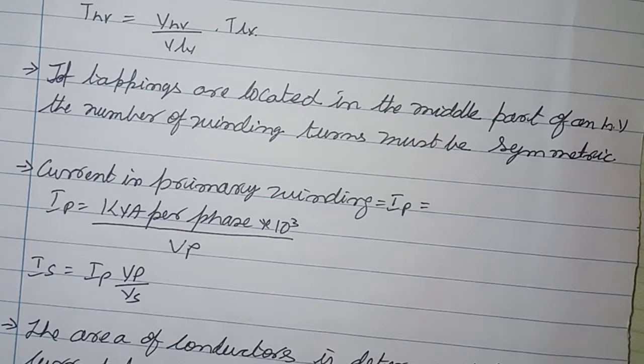Here you can see that the voltage ratios and the current ratios are inversely proportional. That is, the voltage in the primary and secondary, and the current in the primary and secondary, are inversely proportional, since the power is constant. There will be no change in the power. Therefore VP IP will be equal to VS IS. On that basis, the increase in the voltage from primary to secondary will reduce the current, and vice versa also.